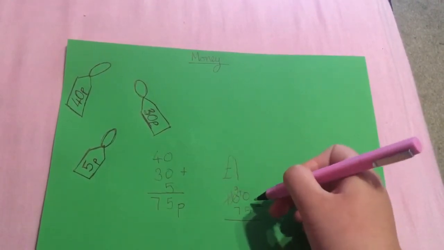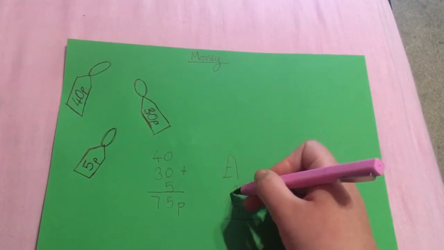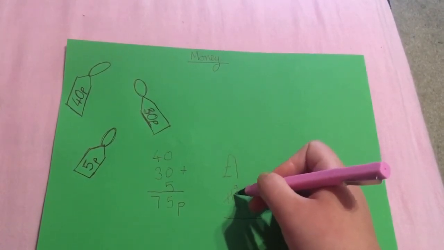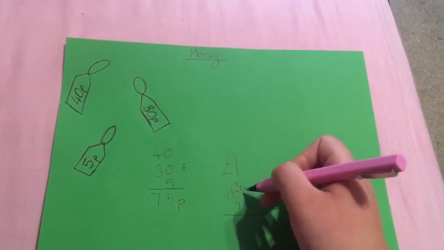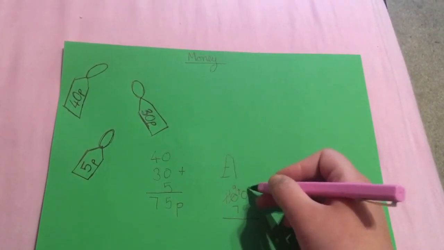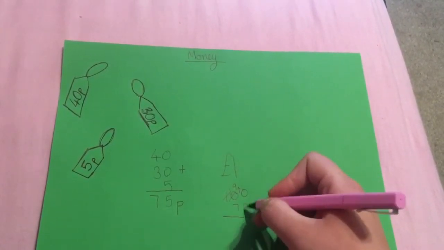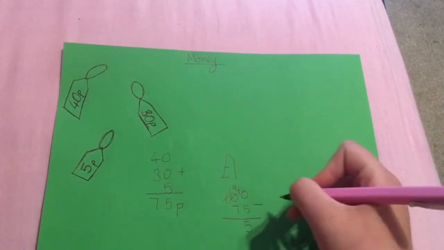So what I've had to do, because this was a 0 and that was a 0, I had to cross out the 1, turn this 0 into a 10, but cross it out again and turn it into a 9, and now turn this 0 into a 10. So now I've got 10 take away 5. So 10 take away 5 is 5.